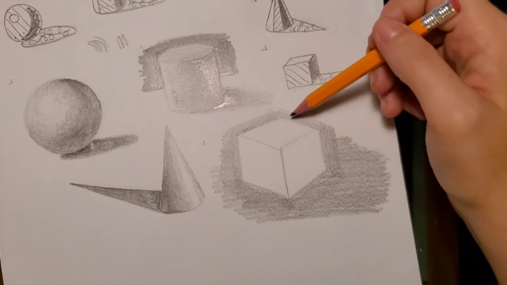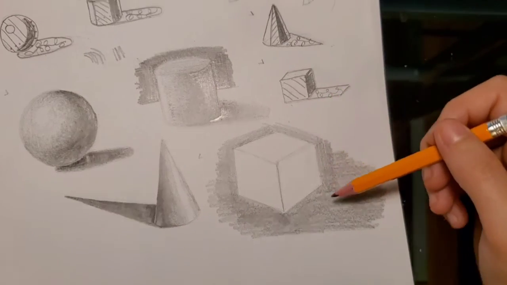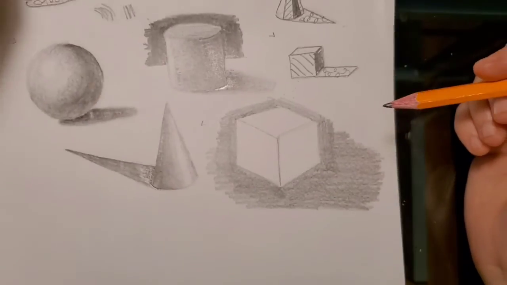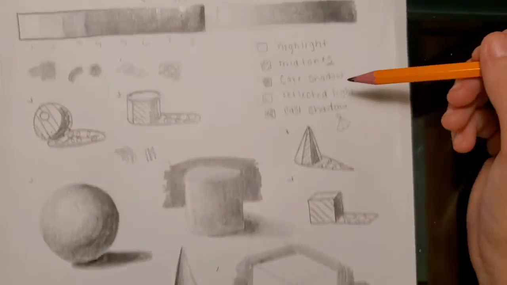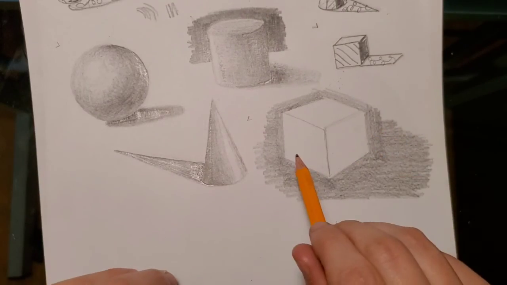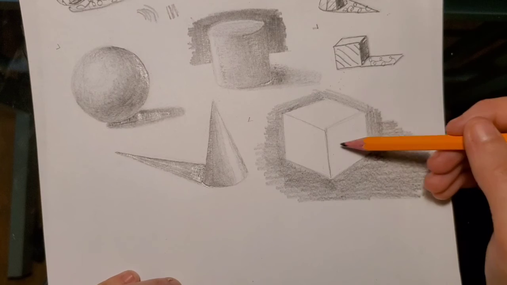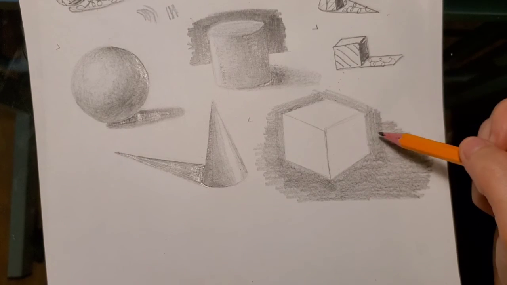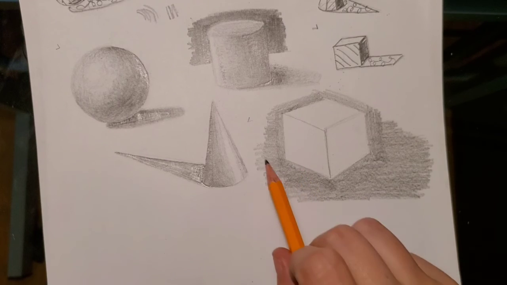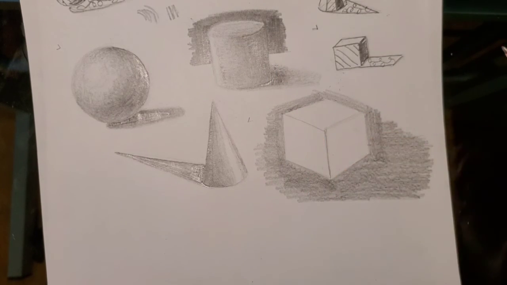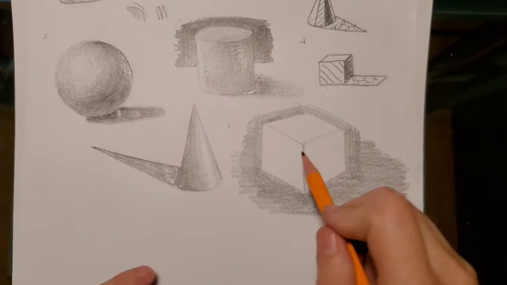So again, my light's hitting that side, so this back side that we can't see is where my core shadow is. So on this particular form, we're not seeing the core shadow. It is turned away from us. Now these other two planes are going to be midtones, and they're going to be different values depending on where the light source is. So this object has a higher light source, so the midtone on the top is going to be lighter, and the midtone on the side is going to be darker.